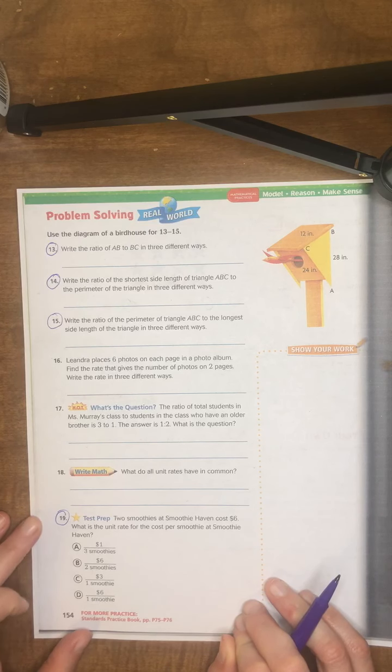Number 19, 2 smoothies at Smoothie Haven cost $6. What is the unit rate for the cost per smoothie at Smoothie Haven?